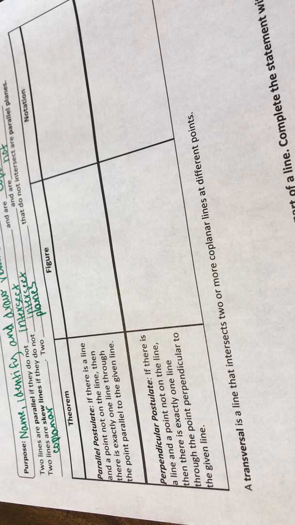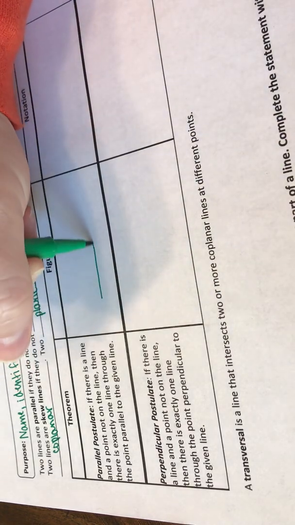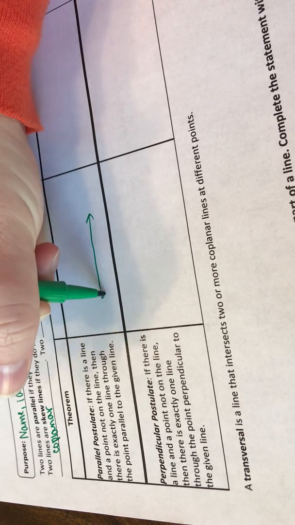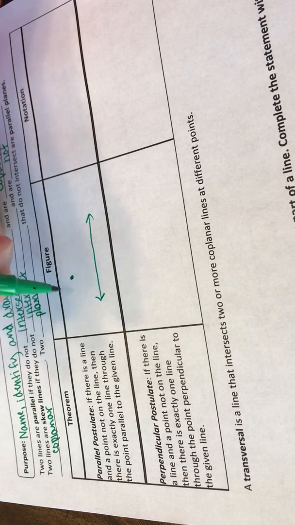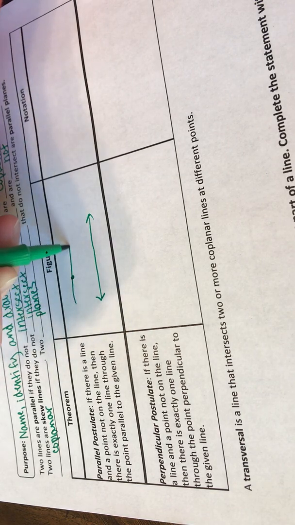So the first one is the parallel postulate, and it says if there is a line and a point not on the line, okay, so let's just go ahead and draw it. If we have a line and a point not on the line, then the postulate says there's exactly one line through that point that's parallel to the other line. How many lines can I draw that pass through this point and are parallel to that one line? The answer is one, and that's what the postulate is saying.